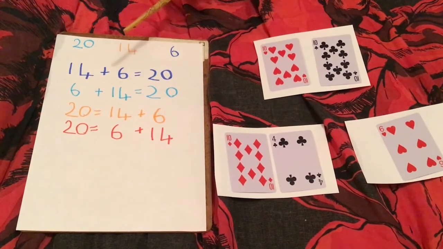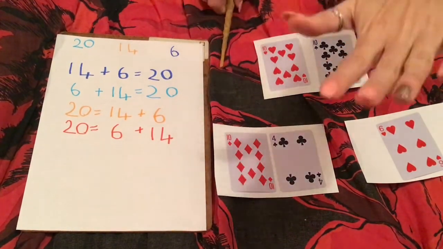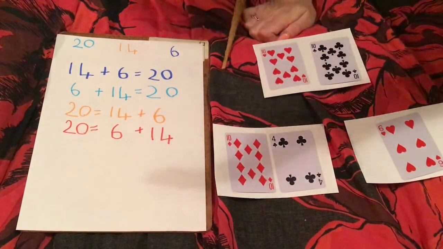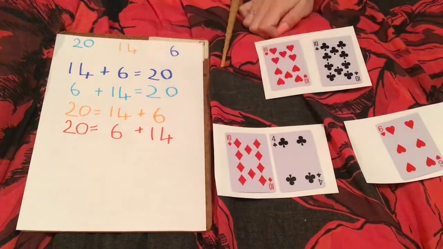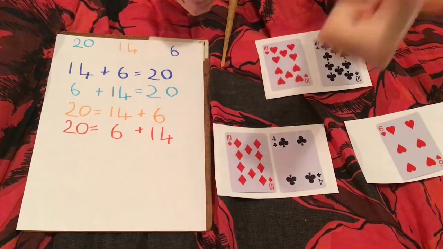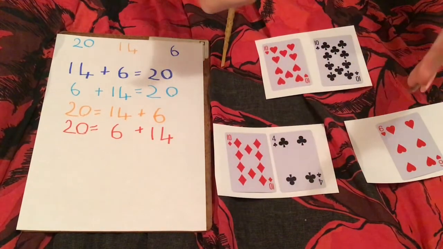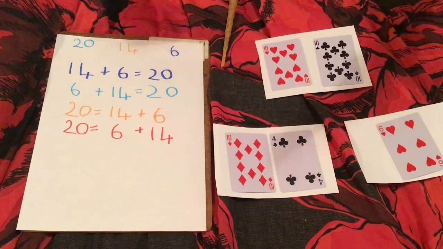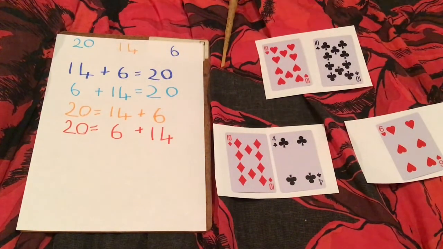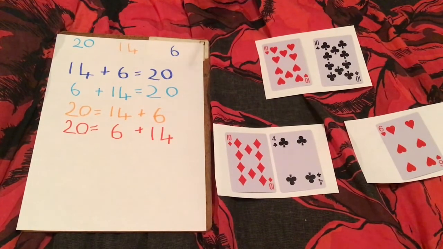If you have 14 and you take away 6, let's just count in our heads. So you've got 14 in your head. Count back 6: 14, 13, 12, 11, 10, 9, 8. 14 take away 6, 14 subtract 6 does not equal 20. It equals 8. You cannot just do it in any order. You have to use the correct order.